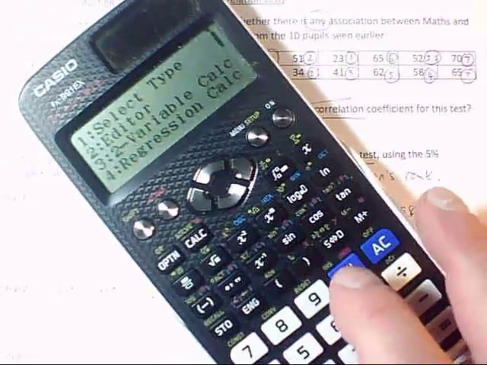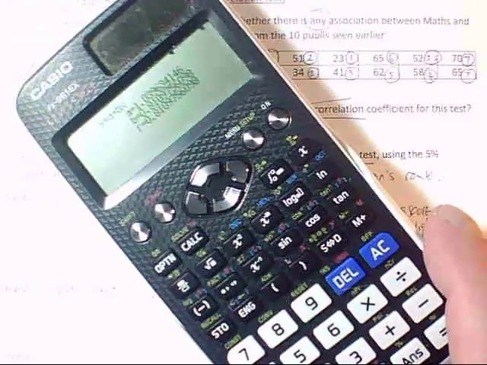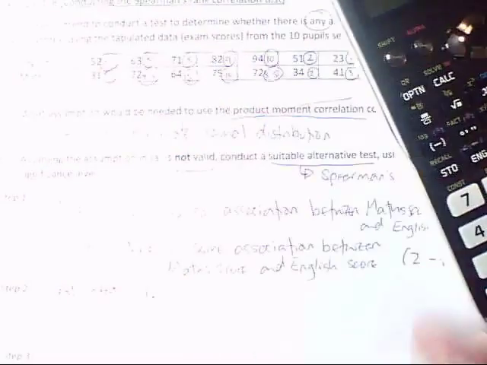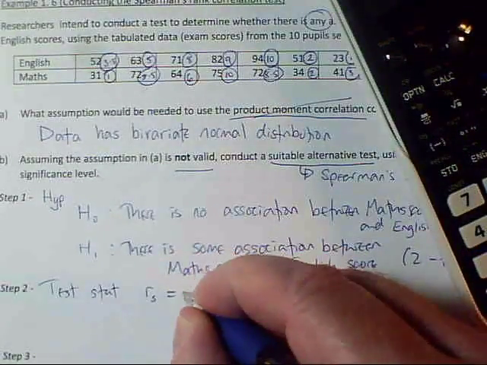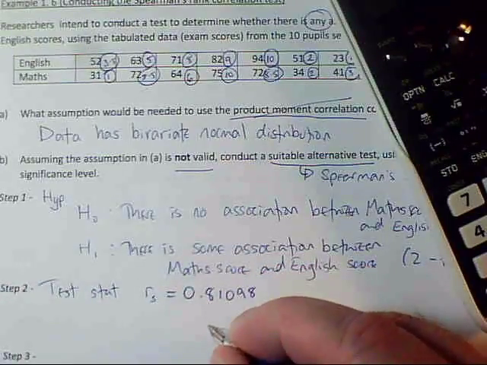Press Option, press 4 for regression, read carefully, no minus signs, so it's 0.81098. RS equals 0.81098. So that's my test statistic.